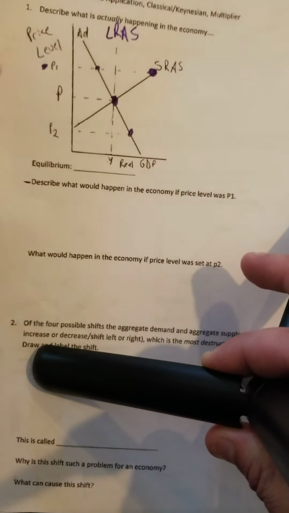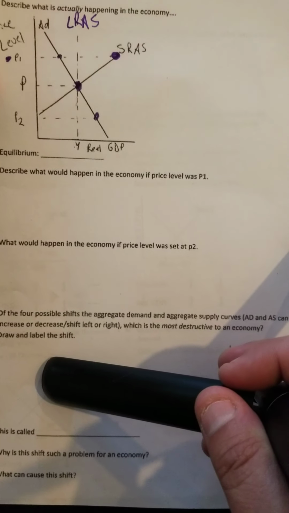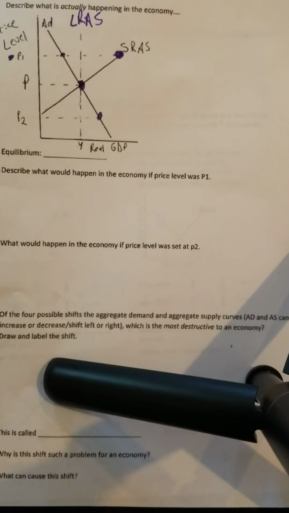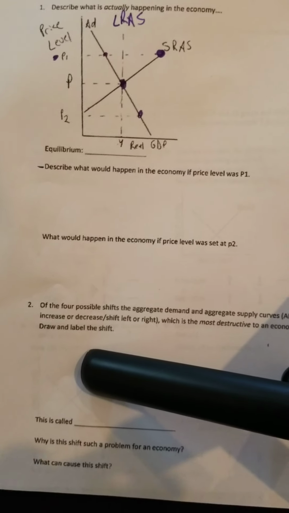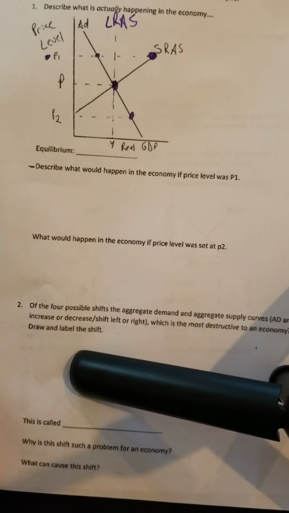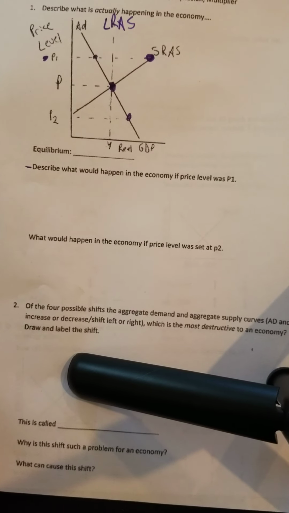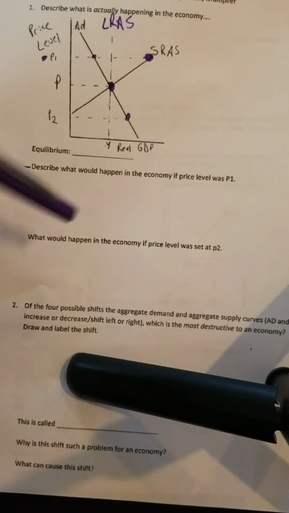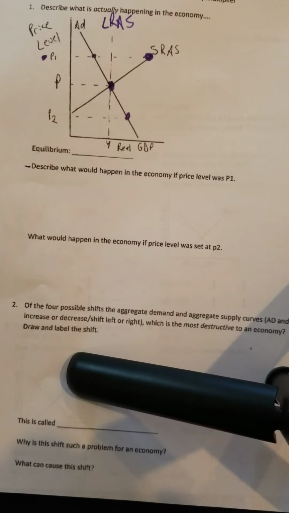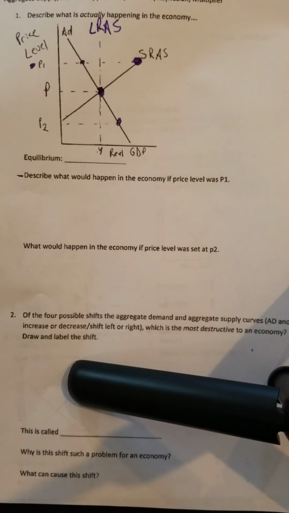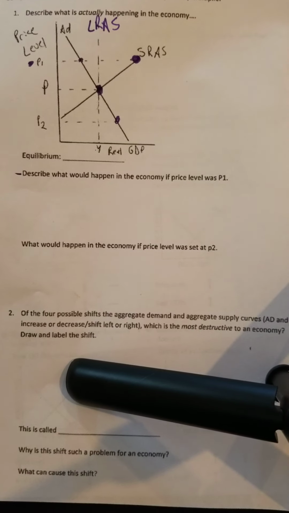Okay, all right. Next, we get to, out of the four possible shifts, see if I can get everything in screen here. Out of the four possible shifts of aggregate demand and aggregate supply, which is the most destructive to an economy? Draw and label that shift up here. Okay, so let's review the shifts a little bit.